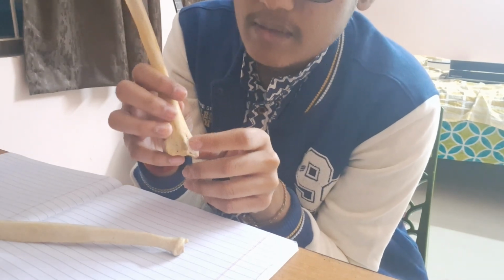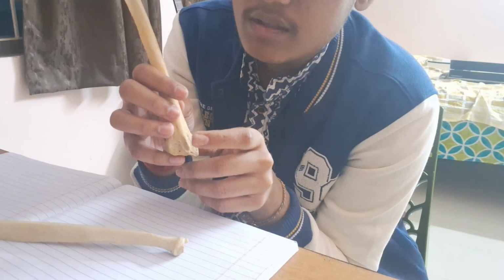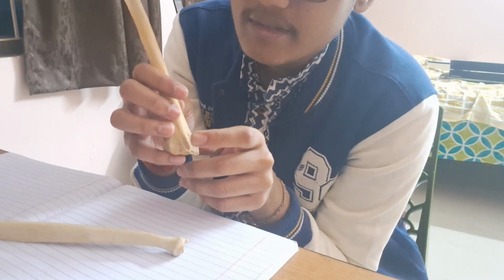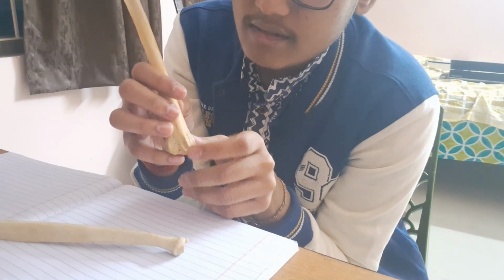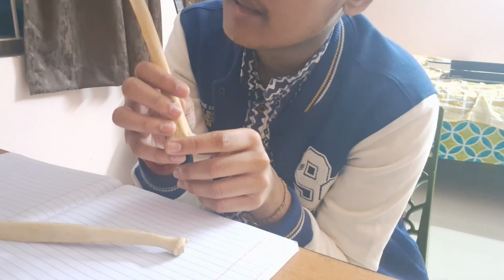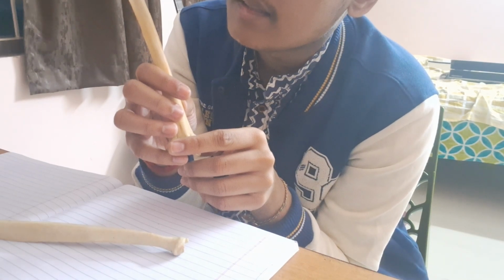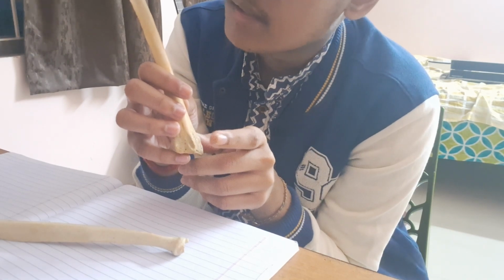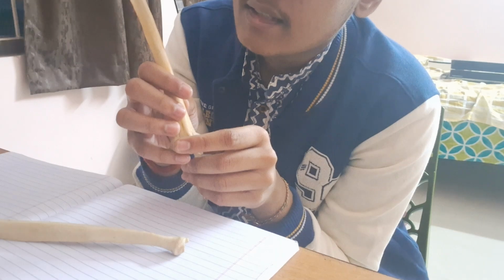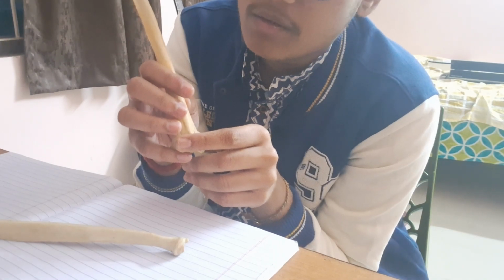Then medial to the dorsal tubercle of Lister you have the extensor pollicis longus. Then you have the extensor digitorum and the extensor indicis below it.